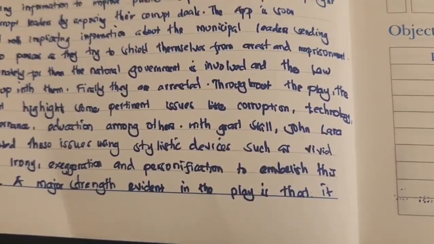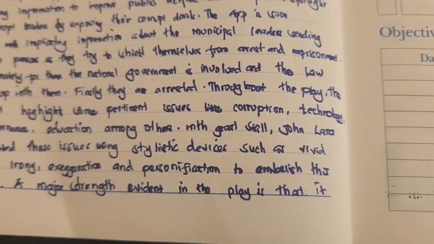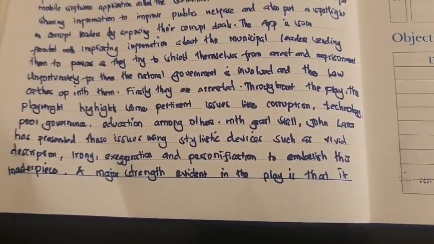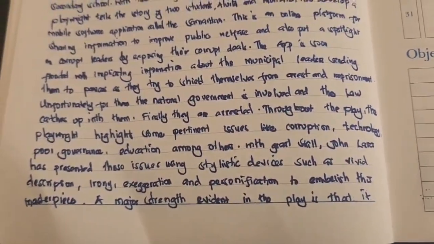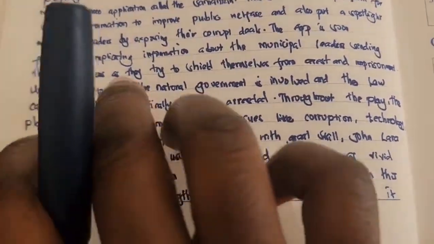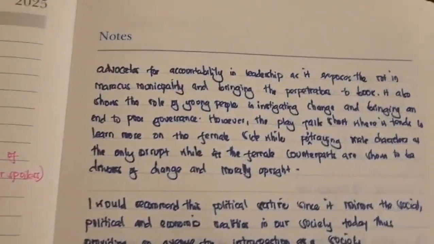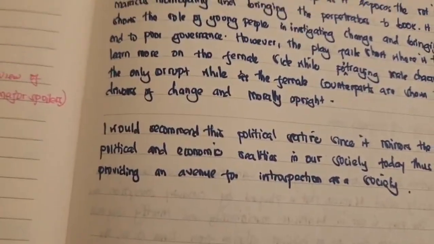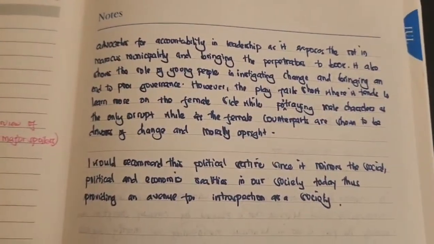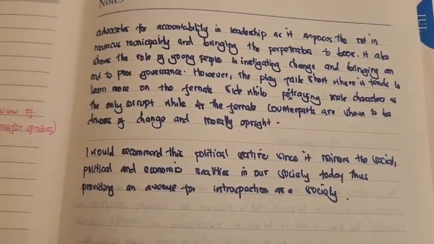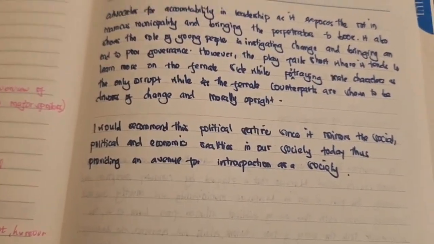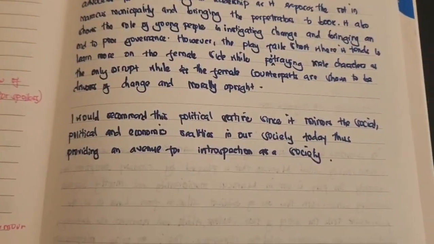With great skills, John Lara has presented these issues using stylistic devices such as vivid description, irony, exaggeration, and personification to embellish this masterpiece. A major strength evident in the play is that it advocates for accountability in leadership, as it exposes the rot in Maracas municipality and brings the perpetrators to book. It also shows the role of young people in instigating change and bringing an end to poor governance.